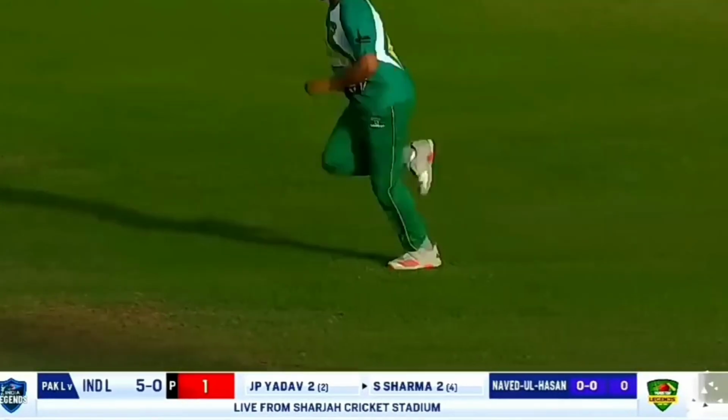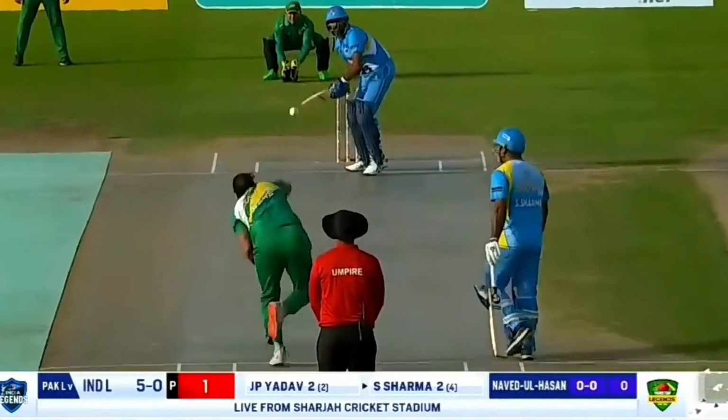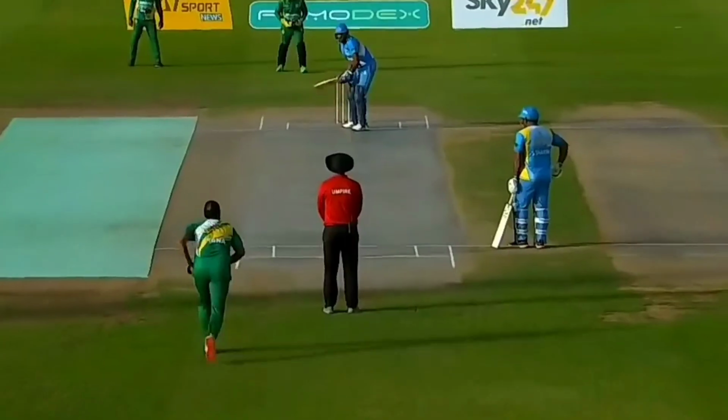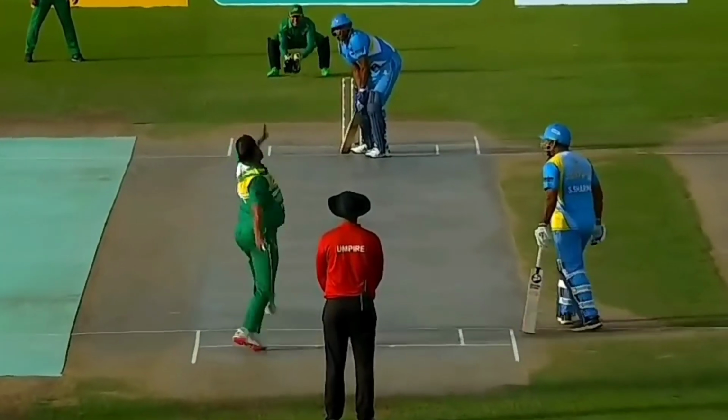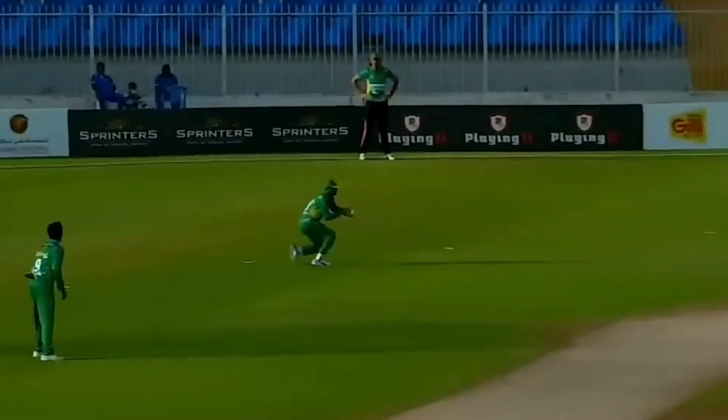Would strike very early. Short and wide. This time just gets a thick outside edge towards third man. Oh, very poor effort. Stop that one from travelling to the boundary. Slip in position. Continuing to bowl away, going delivery.